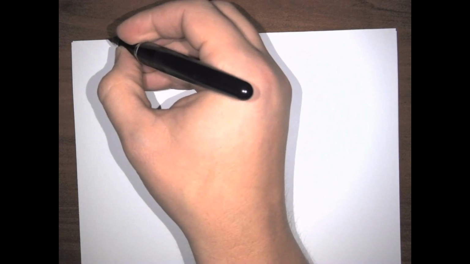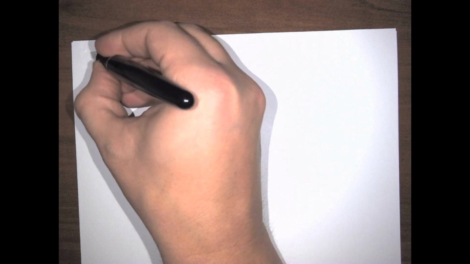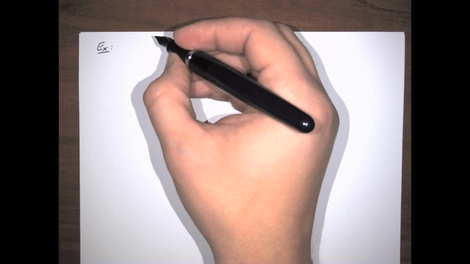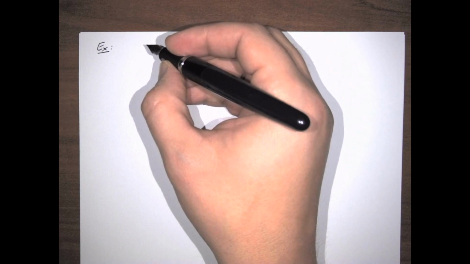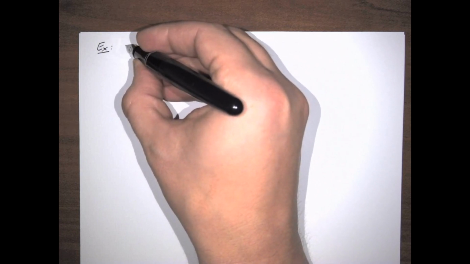All right, let's try a couple examples in this vein. So we'll have a couple initial value problems and a couple of boundary value problems. So let's say that for the following, we are going to first verify that they are solutions, and then secondly, we're going to use the initial conditions or the boundary values to solve for the constants.